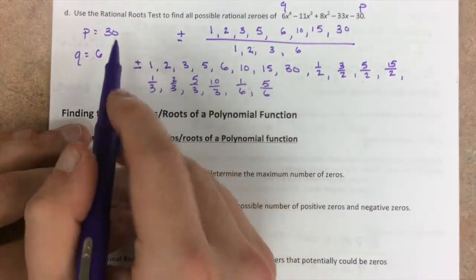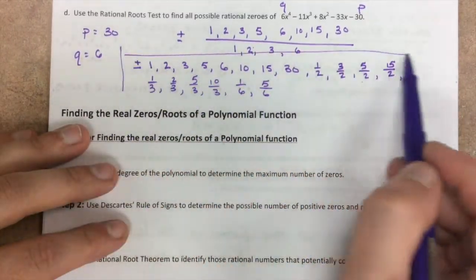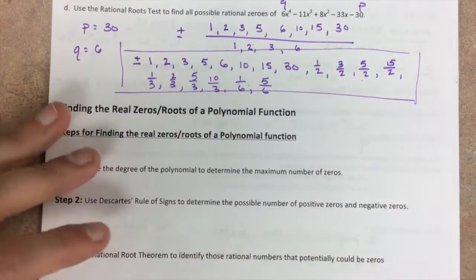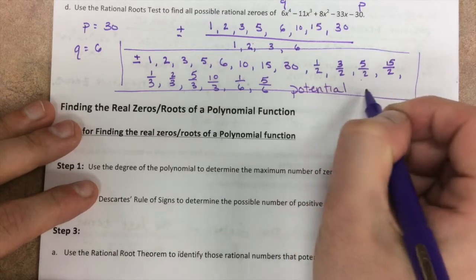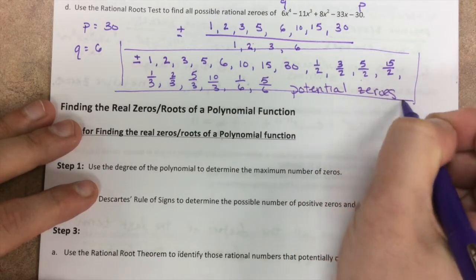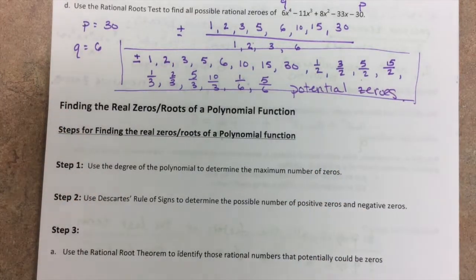So this monstrosity is our list of all potential zeros. Not all our zeros, they're potential zeros. So then how do we go about narrowing this list? Well, we know that there's a maximum of 4 zeros because the degree is 4. So 4 of these numbers could work. Then we use Descartes' rule of signs to figure out how many positive and how many negative zeros we have. And then we're going to use the rational root theorem.